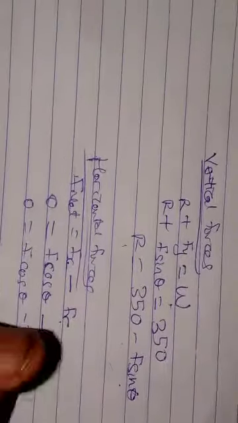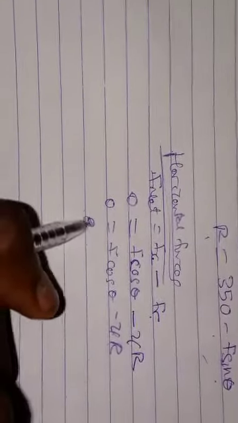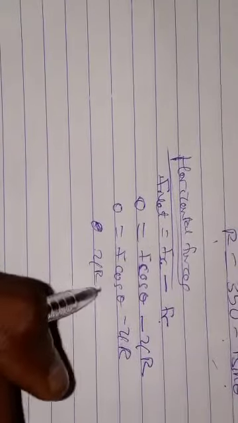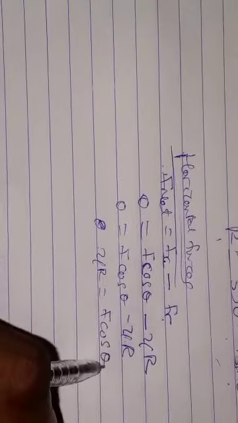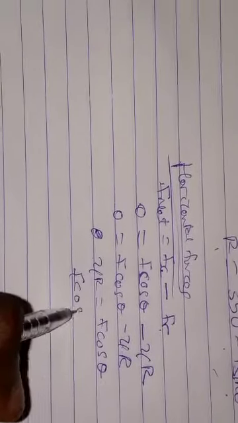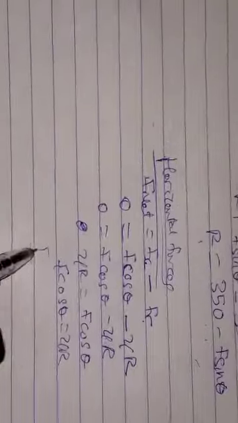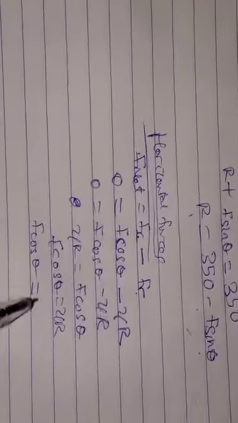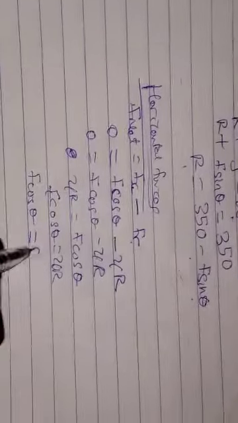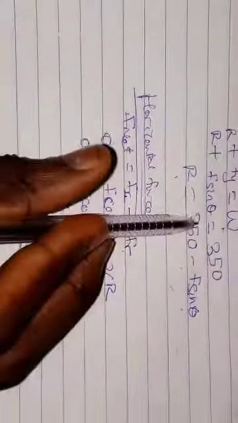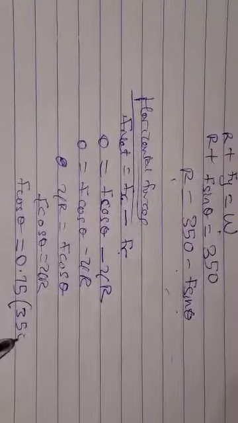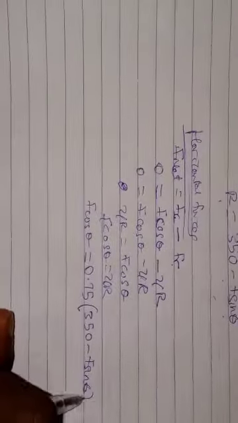Let me make it easy. Just bring this minus mu R to the other side. When mu R comes here, mu R is equal to F cos theta. Do you get it now? So F cos theta is equal to mu R. What's our mu? They've given us our mu in the question. They said the coefficient of friction is 0.75. What's our R? We've gotten it here, 350 minus F sine theta. Do you get it now?